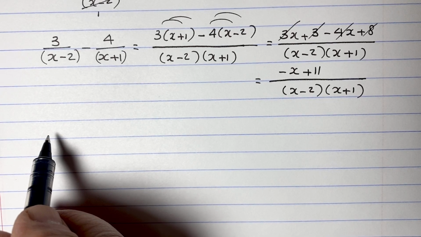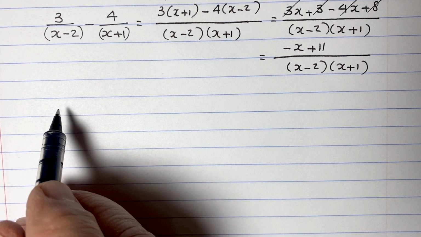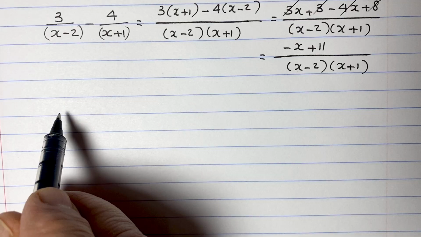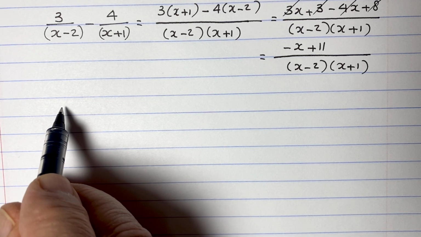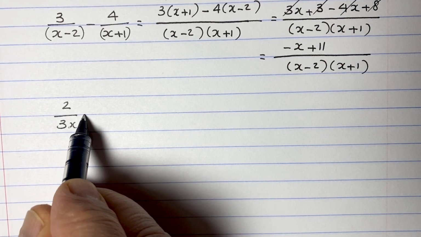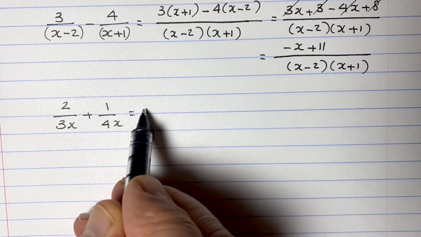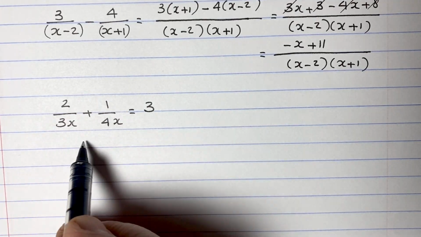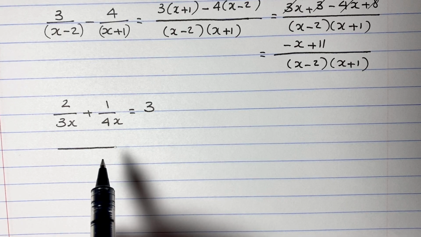Now you've had some experience of adding and subtracting algebraic fractions. Let's make this into a simple equation involving fractions. For example, 2 over 3x plus 1 over 4x equals 3. So we need to simplify these two fractions to a single fraction.